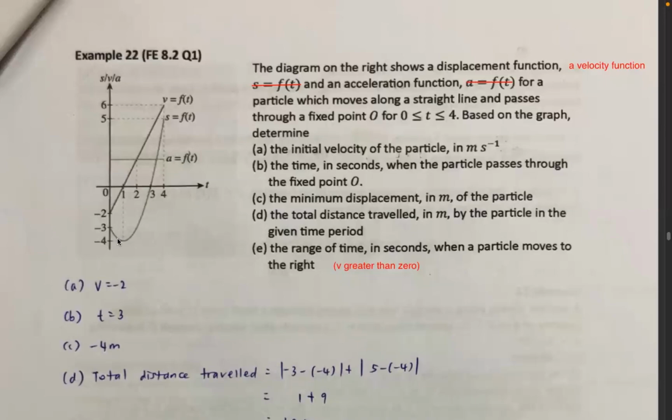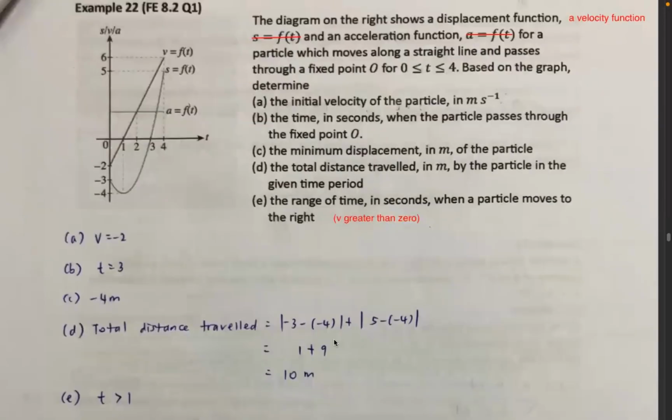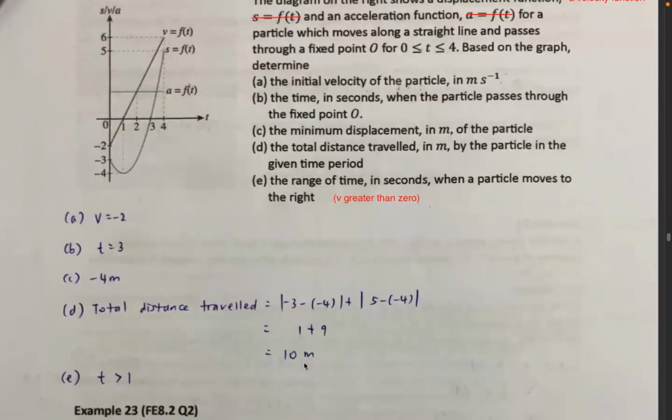So -3 minus -4, we have answer 1. This is from this part to this part before it changes direction. Next, after it changed direction, we have this part. Then the distance will be 5 minus -4, so 5 minus -4, answer 9. So in total, we have answer 10 meters.